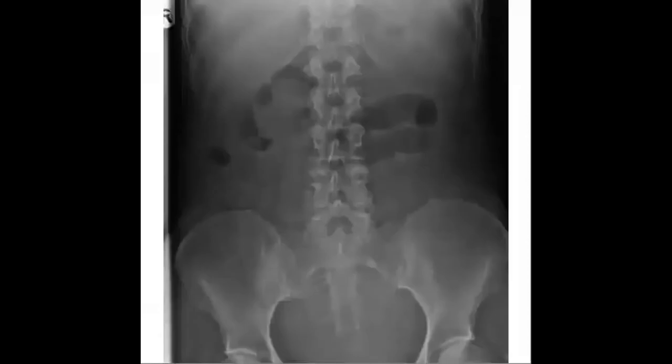He is about 57, about 75 years old female, smoker, and she has a history of abdominal pain.